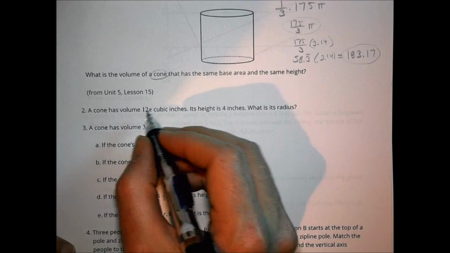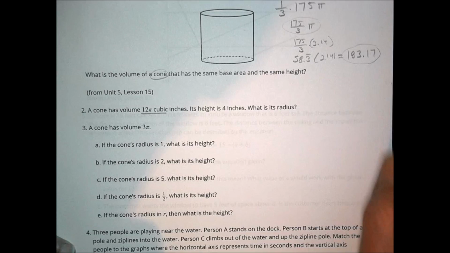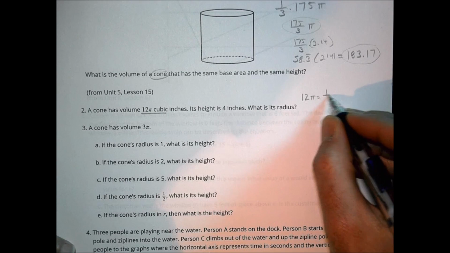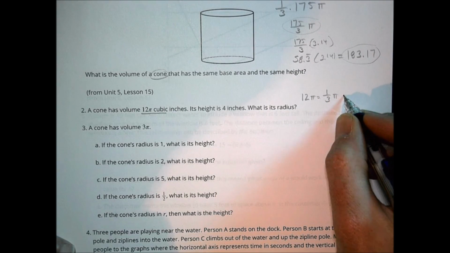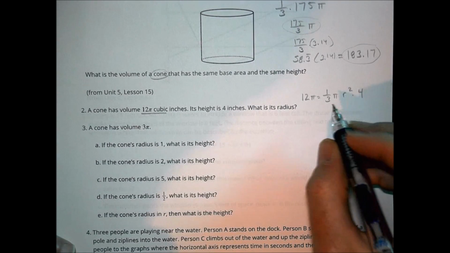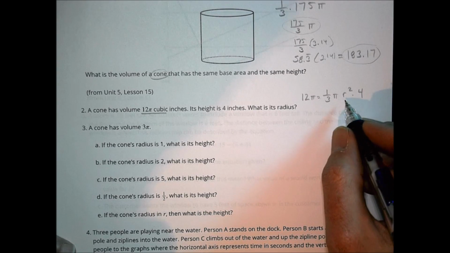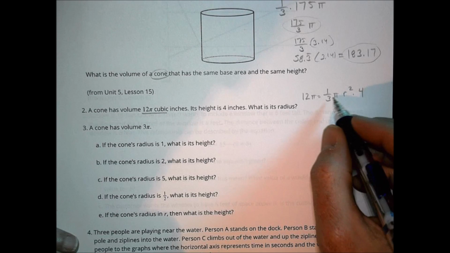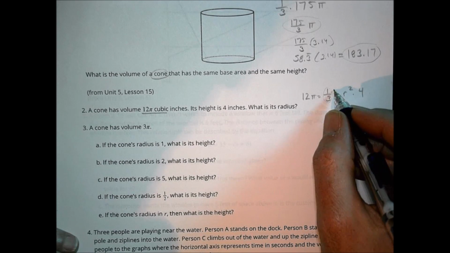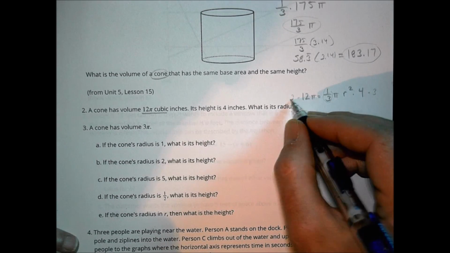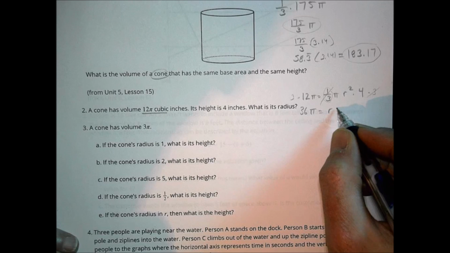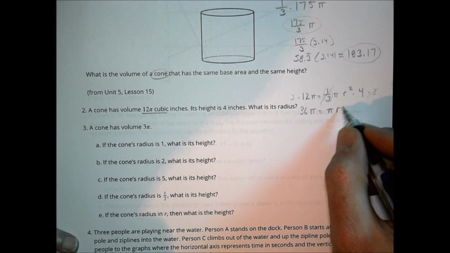A cone has a volume of 12 pi cubic inches. Its height is 4. What's the radius? We know the volume is 12 pi, and to get that, it'll be 1/3 pi times the radius squared times the height, which is 4 in this case. So 12 equals 1/3 pi r squared times 4. I'm going to multiply both sides by 3, so that goes away. 3 times 12 is 36 pi equals pi r squared times 4.